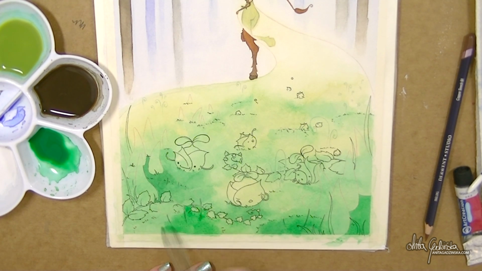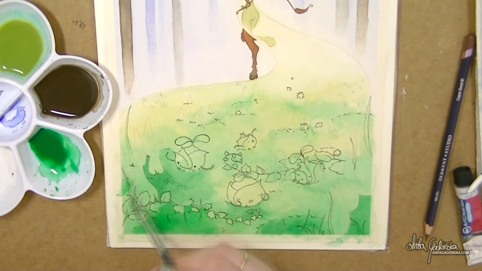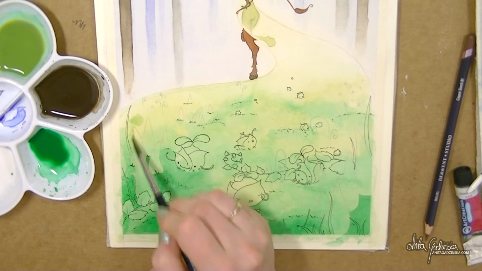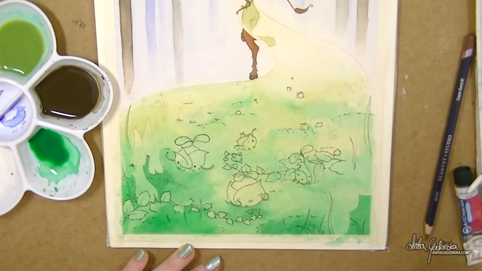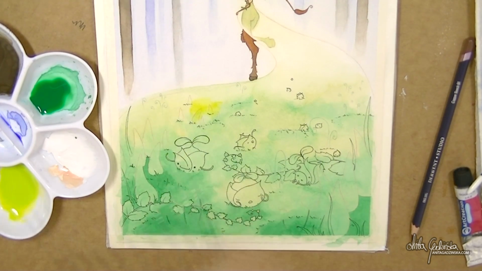And the whole field is covered in patches of clover. And because I wanted to add the clover leaves on top with lighter color, I really wanted to build a darker green underneath. So basically, I'm kind of going forward to the darkest color.